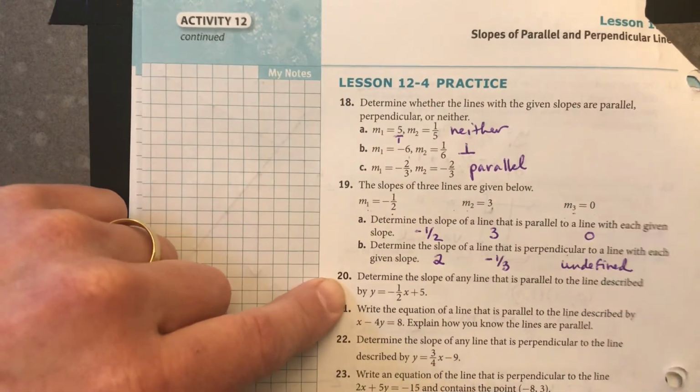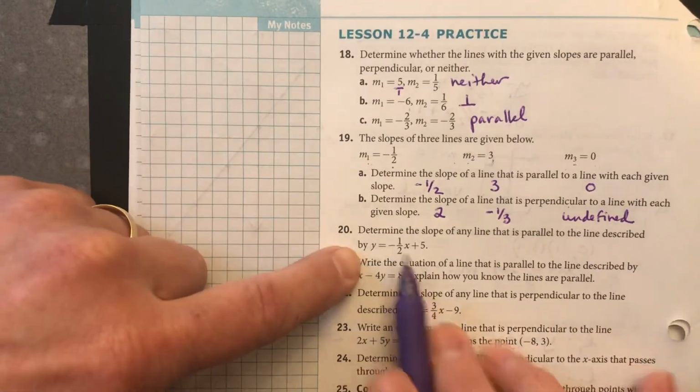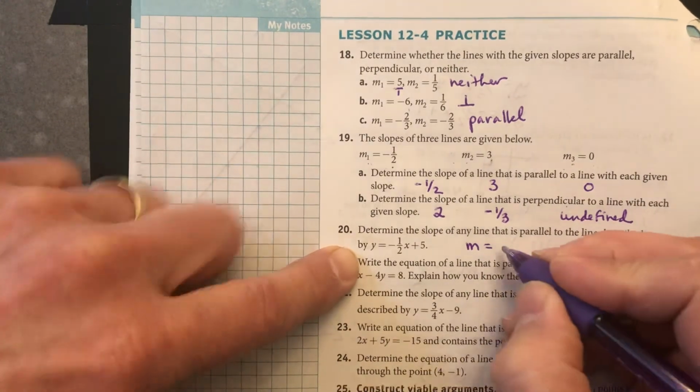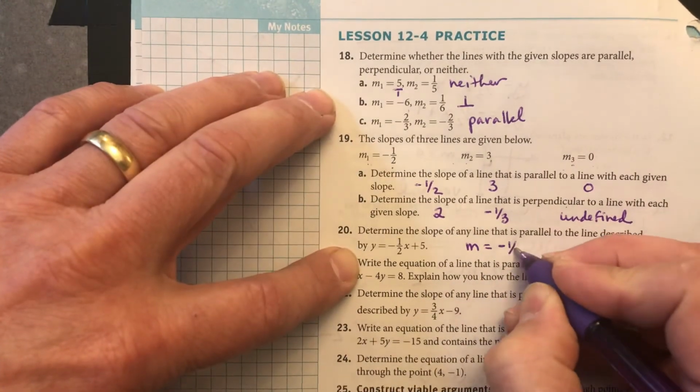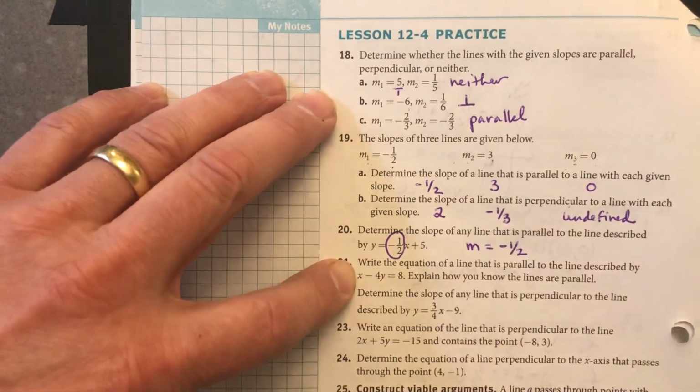For number 20, determine the slope of a line that is parallel to this line. Well, if it's parallel, it has to have the same slope. So same slope would be -1/2. We're just taking that coefficient of the x.